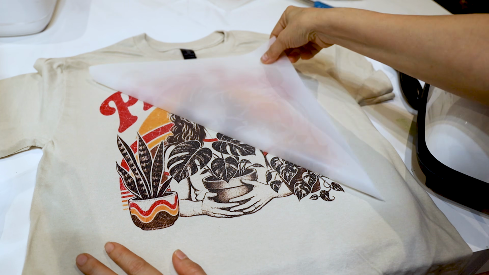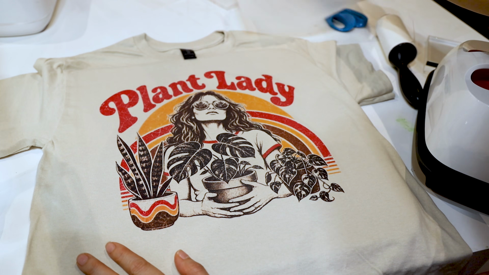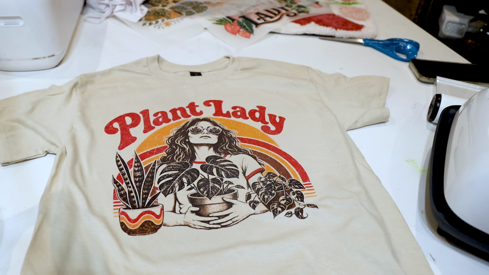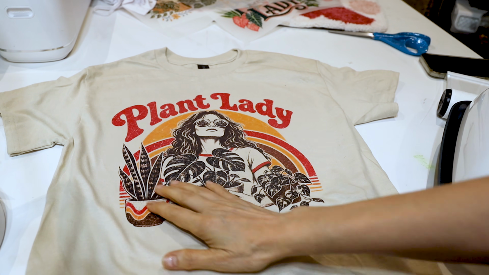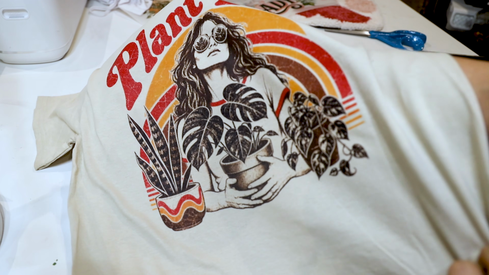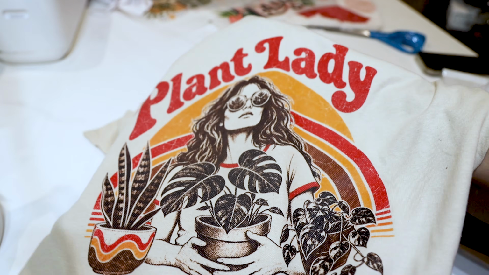I hope this tutorial helped you understand what the halftone effect is, how to create it in xTool Studio, and how to choose the right knockout color based on the color of the garment you're printing on.